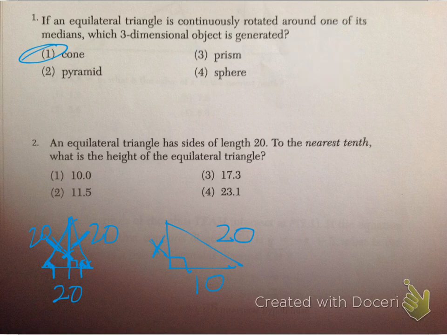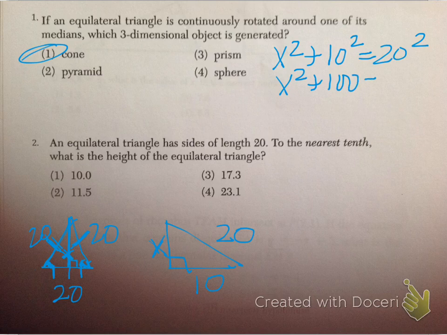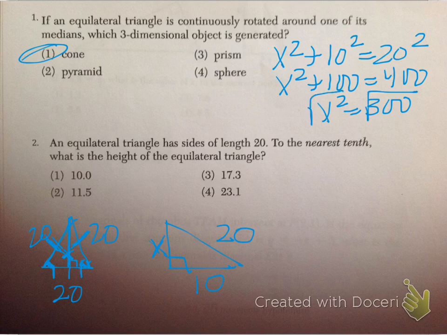I'm just going to do the work up here where it's a little bit lighter. Okay, so I'm going to have x squared plus 10 squared equals 20 squared. That's going to give us x squared plus 100 equals 400. Subtract 100 from each side, and you get x squared equals 300. Take the square root of both sides. I'm doing this because it says to the nearest tenth, otherwise I would not be using my calculator for this. And when you use your calculator, you're going to get 17.3.